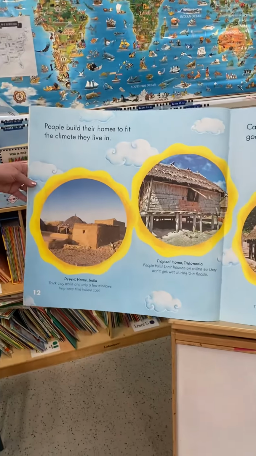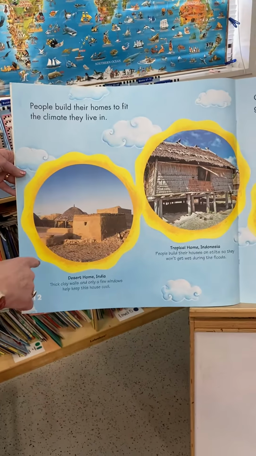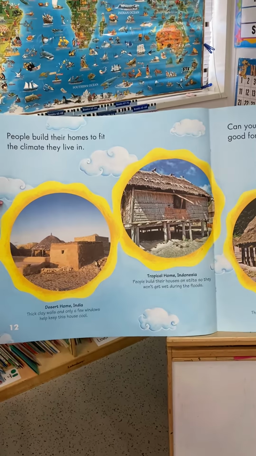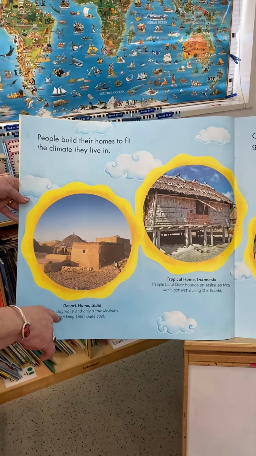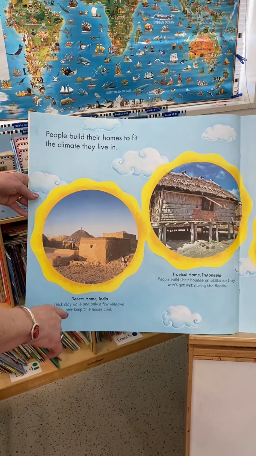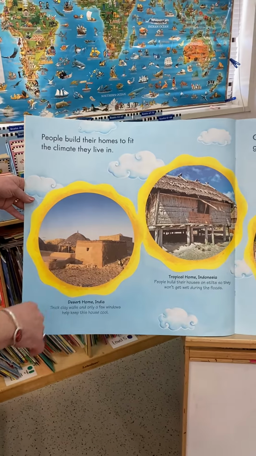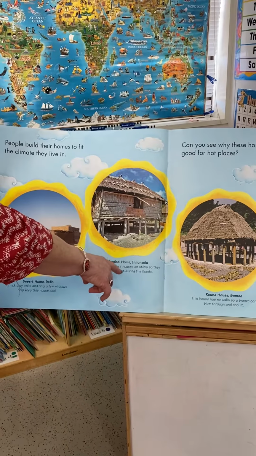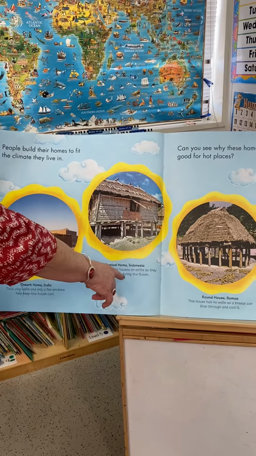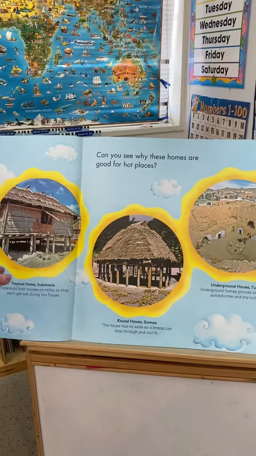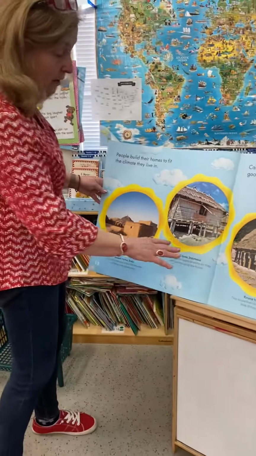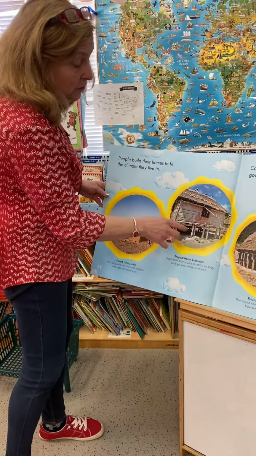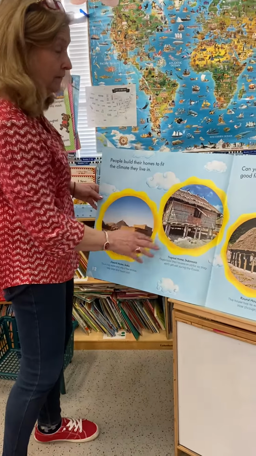People build their homes to fit the climate they live in. This is a desert home in India, so it's really hot there. Thick clay walls and only a few windows help keep this whole house cold. Tropical home in Indonesia, people build their homes on stilts so they won't get wet during the flood. So they have a lot of heavy rains and floods when there's a lot of water in the ground. So their house is up high so the water doesn't damage it.